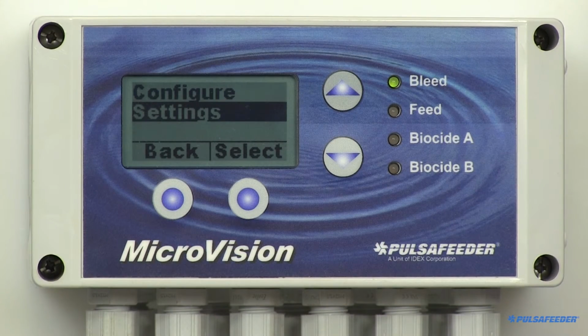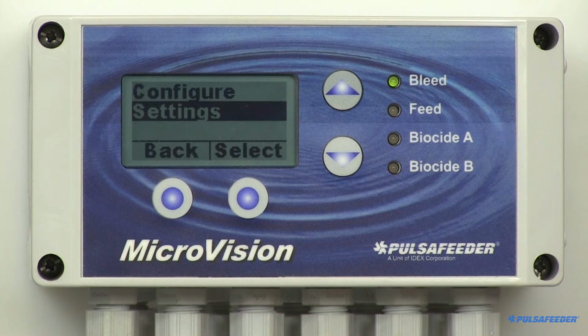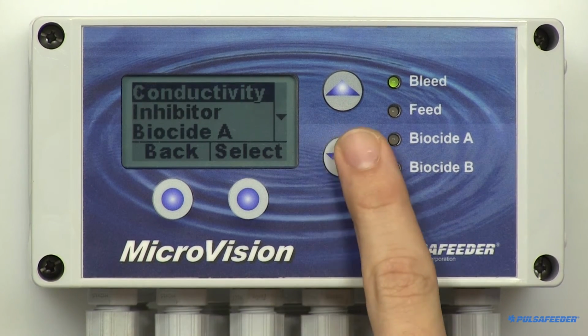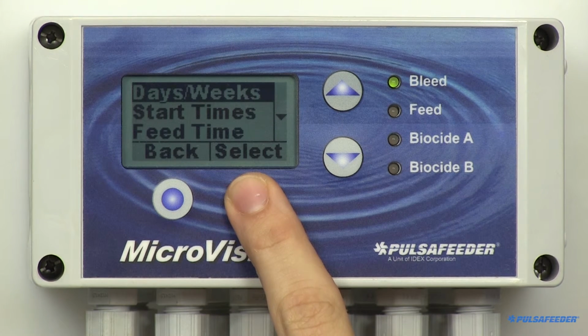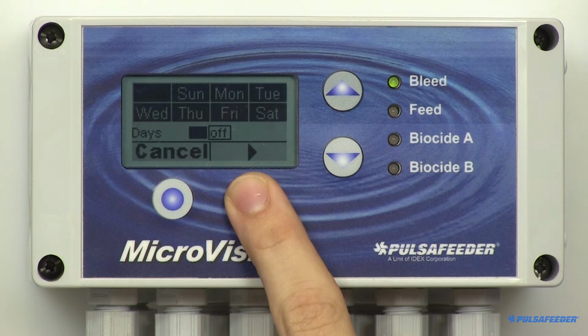Note that all biocide programming also applies to biocide B. From the Settings menu, select biocide A. Highlight Days/Weeks and press Select. The first screen is days. Select the biocide start days by using the up and down buttons. Move the cursor to the right or left using the lower buttons. The day will flash as the cursor is moved to each setting.